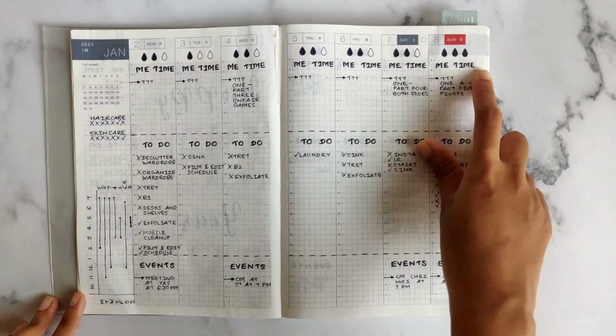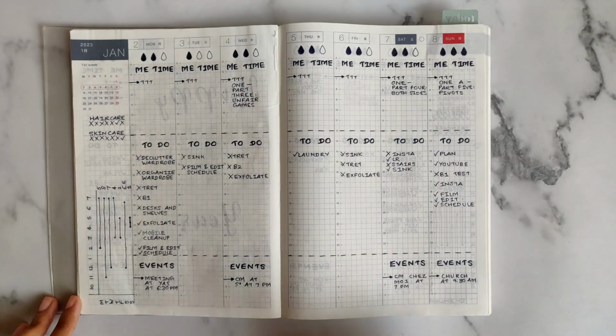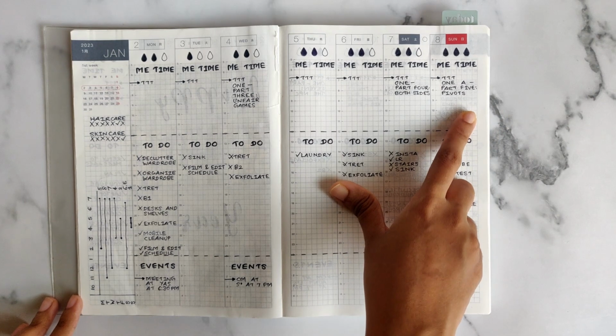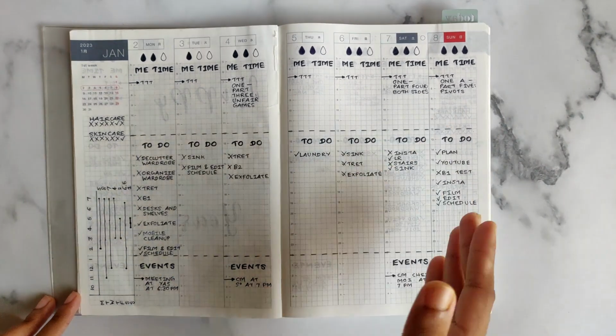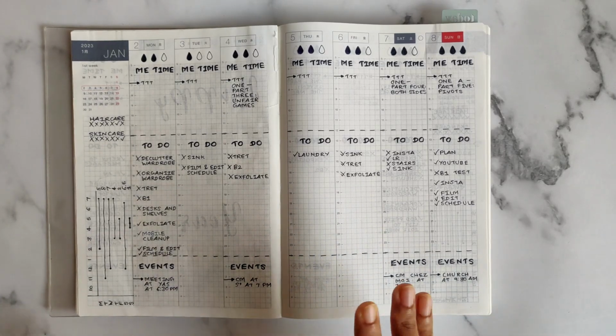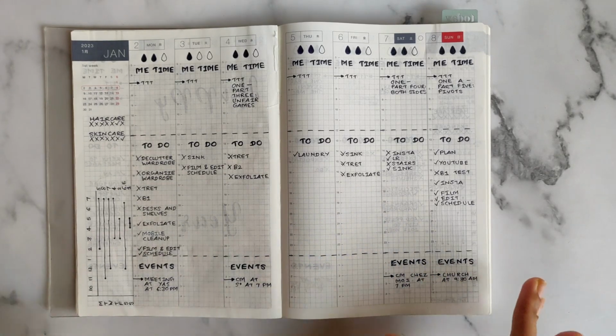Me time is where I do things that I enjoy. So what I write over here right now is reading books, the current book that I'm reading, and I just write down the number of chapters that I covered that day. For this month, I would say my me time is not really great, but it's fine. I've used it and I'm kind of happy about that.